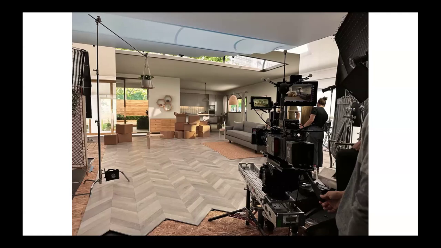It seems like the place is a bigger room than what it actually is. That's part of the magic of forced perspective and virtual production in general. You can make it seem that the place you're in is bigger. So let's go to the next one.